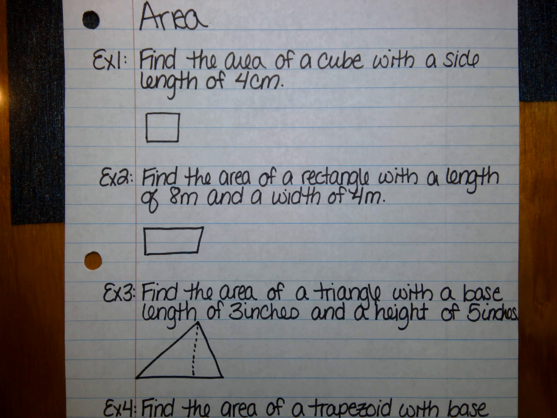Area in math is defined as the space occupied by a flat shape or a two-dimensional shape. So you're only using two units, length and width, height and width, etc., to describe these shapes.